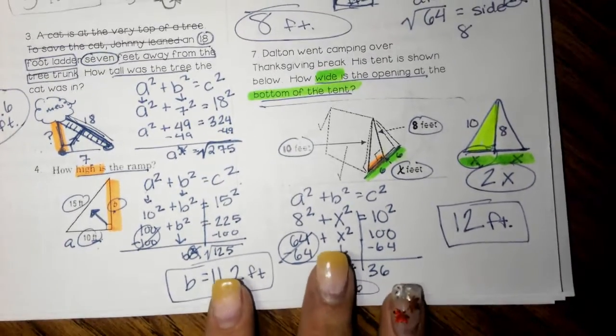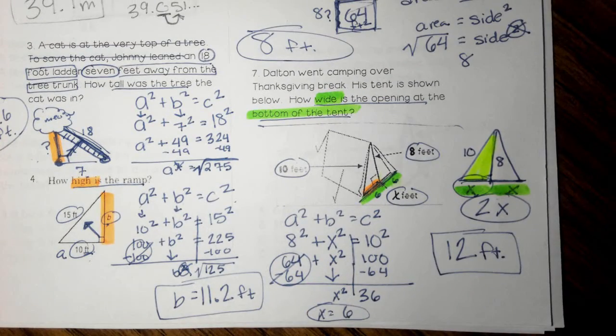This was page 109 of our binders. This was Pythagorean theorem word problems, just applying Pythagorean theorem and potentially using several steps afterwards to find the real answer of whatever the word problem was asking.